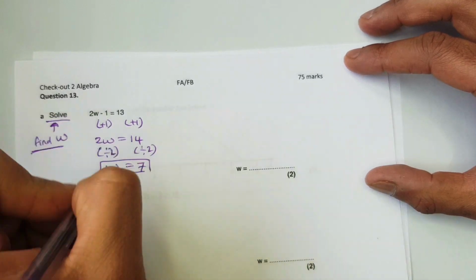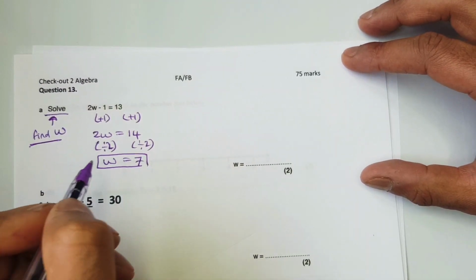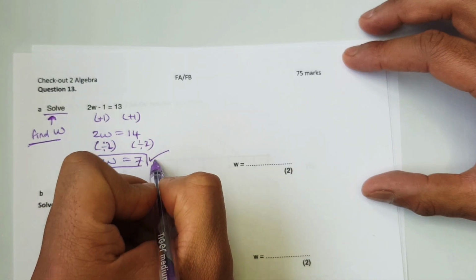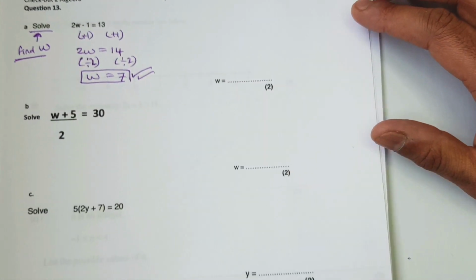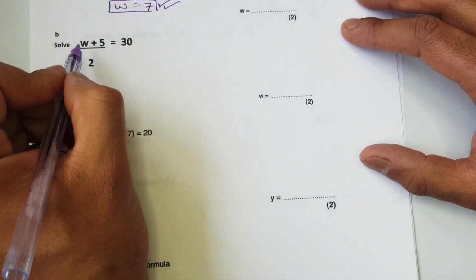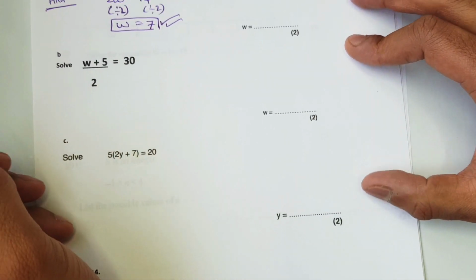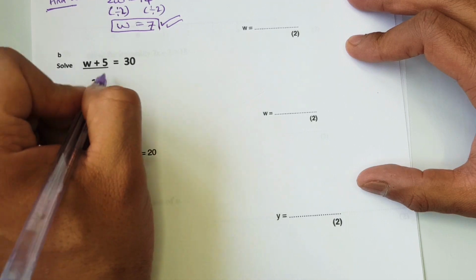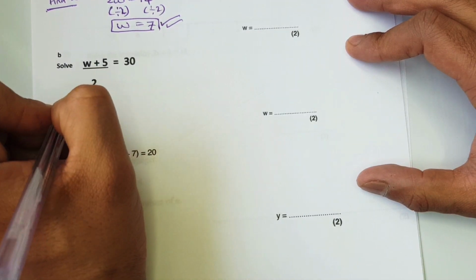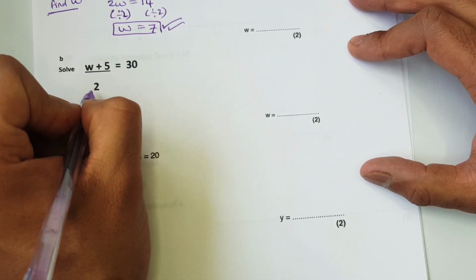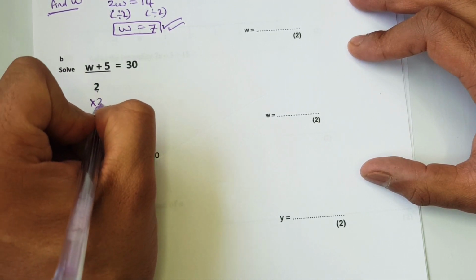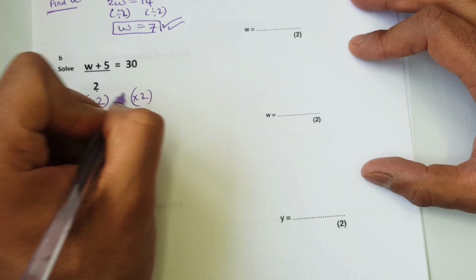Of course, you could do a lot of these in your head, but these are the steps, especially for the harder questions. So you get 2 marks if you've got the right answer, or you can get 1 mark for the working out. This one is w plus 5 divided by 2 equals 30. So step 1, let's get rid of this ugly looking division, because usually they're the complicated things in life. So let's get rid of divide by 2 by timesing by 2, both sides.